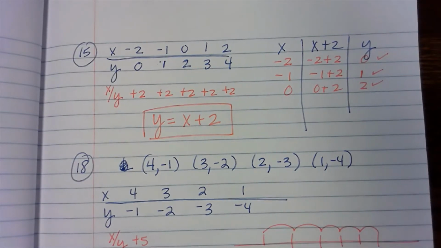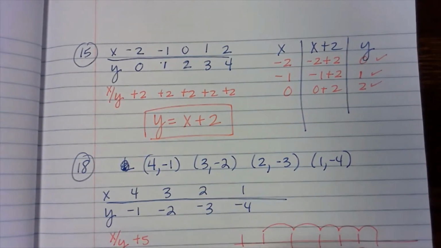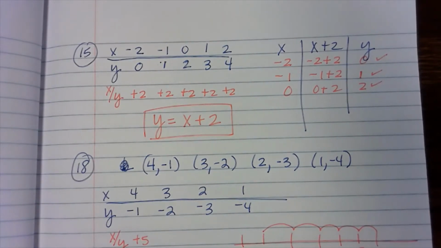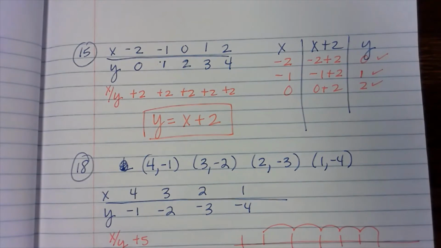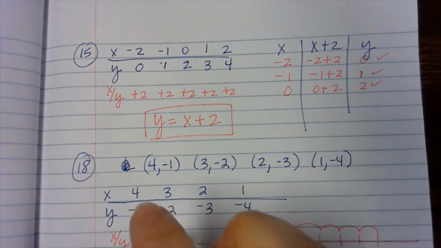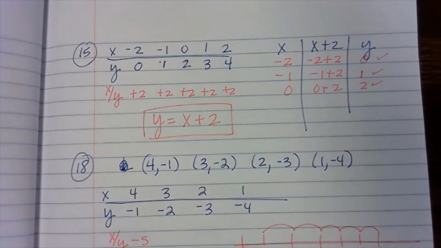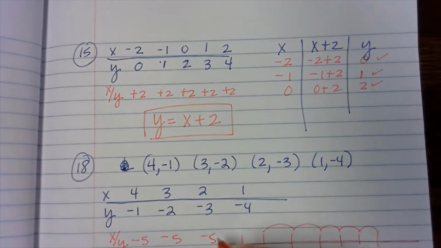Yes, I added 5. If I go 3 to negative 2, I'm going 1, 2, 3, 4, 5. Oh, so I'm not adding 5, I'm subtracting it. That's minus 5. 2 to negative 3 is going to be the same. So it's negative 5.